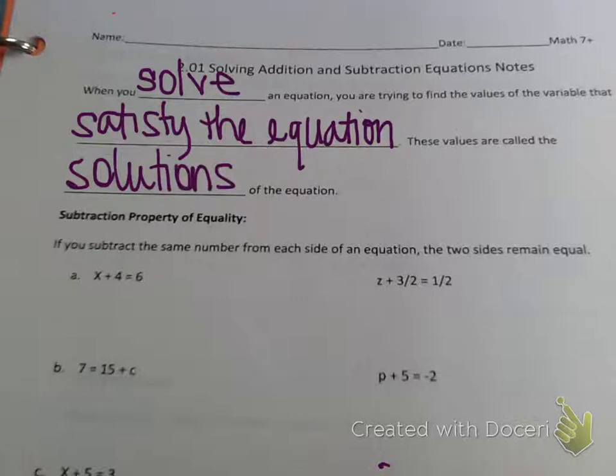So, taking a look at the subtraction property of equality, if you subtract the same number from each side of an equation, the two sides remain equal. We always have to make sure that our equal sign remains true. So we have to do the same thing on both sides of the equal sign. Otherwise, we've compromised the meaning of the equal sign.